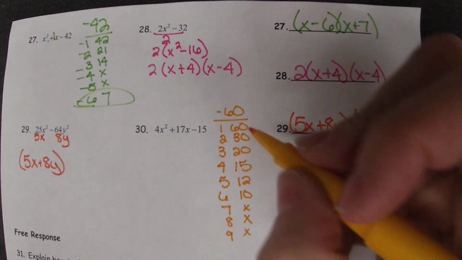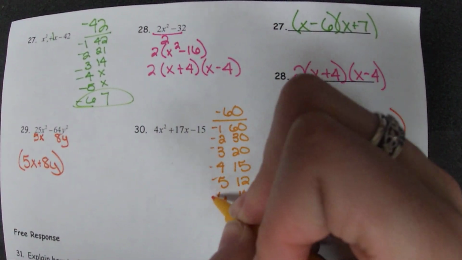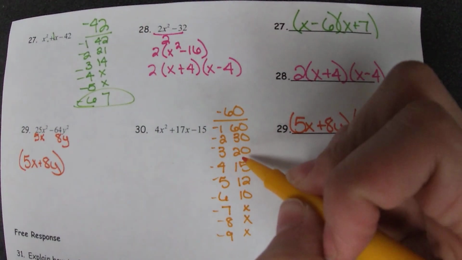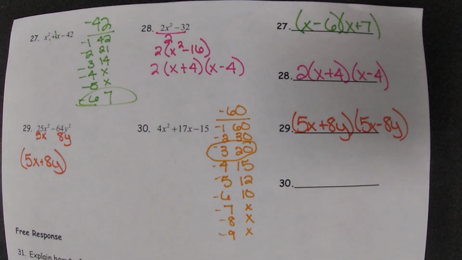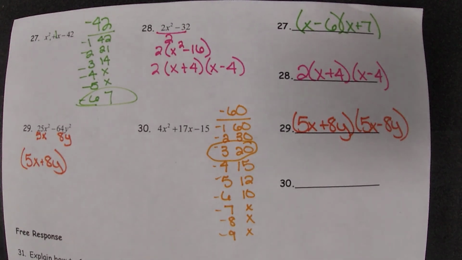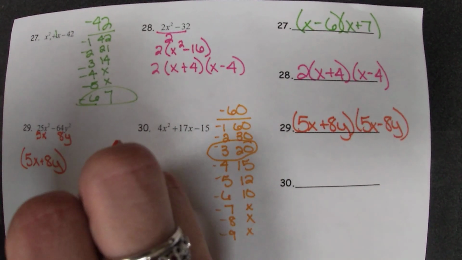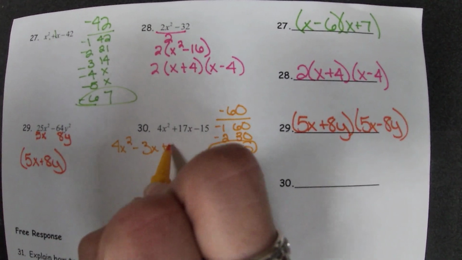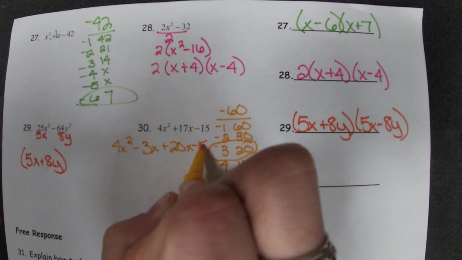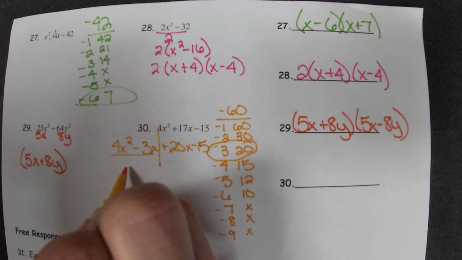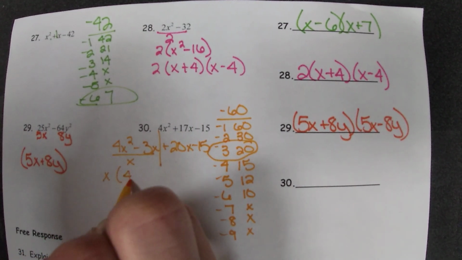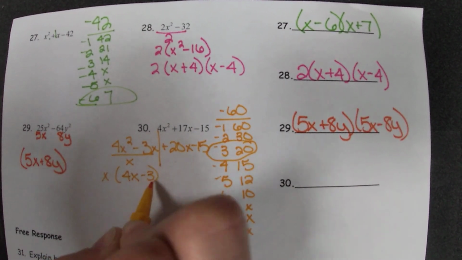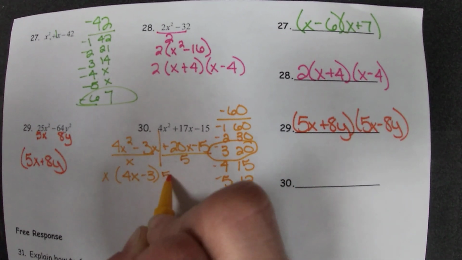We need our larger number to be positive, so our smaller one to be negative. And we want 17, so we'll do 3 and 20. Well, negative 3 and 20. We cannot use the shortcut because A is 4. So we'll do a 4x squared minus 3x plus 20x minus 15. And then we'll factor by grouping. So our GCF is x, 5.